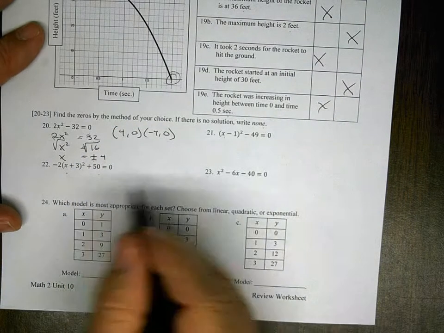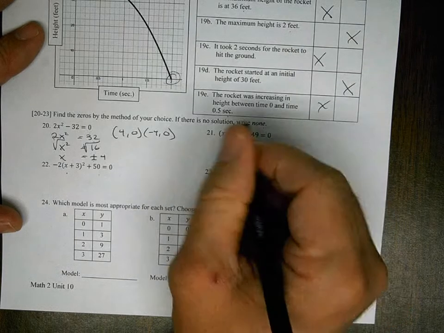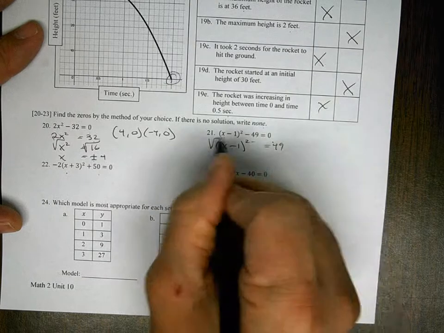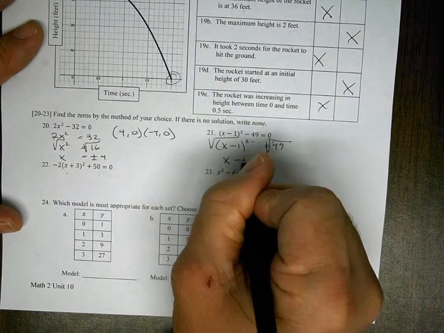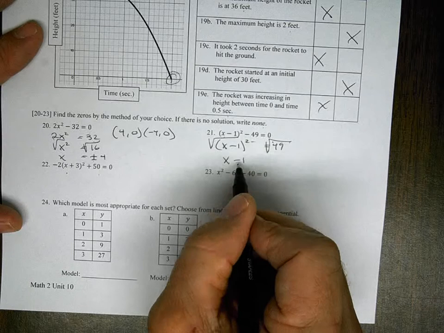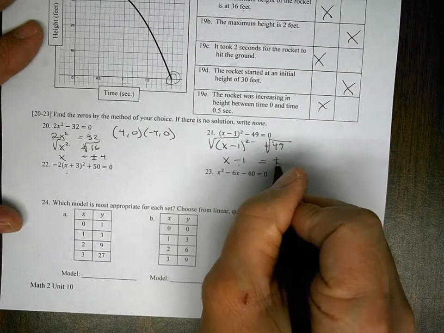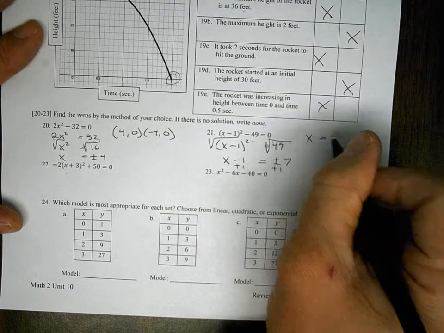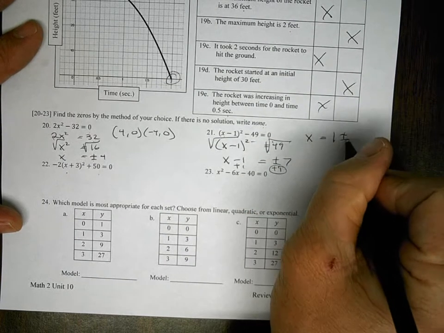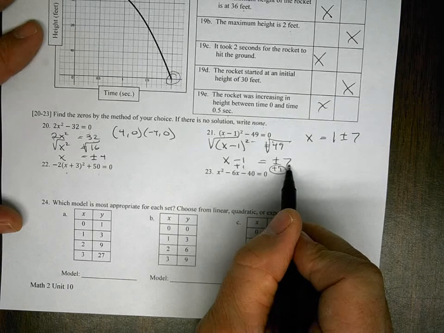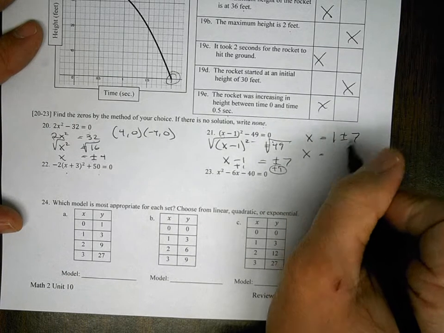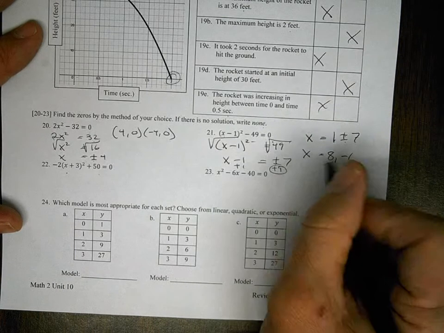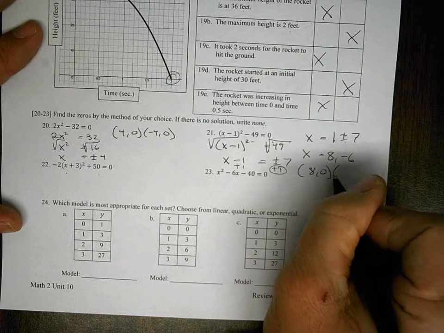All right, 21. We're going to add 49 to both sides. We get x minus 1 squared equals 49. We take the square root of both sides. We get x minus 1, because the square root of x minus 1 squared is just x minus 1, equals plus or minus 7. Now we add 1 to both sides, and we get x equals 1 plus or minus 7, which means x equals 1 plus 7, which is 8, or it could equal 1 minus 7, which is negative 6. So your zeros are (8, 0) and (negative 6, 0).